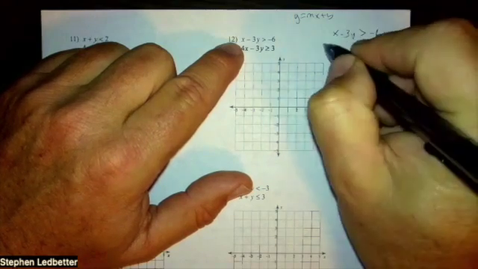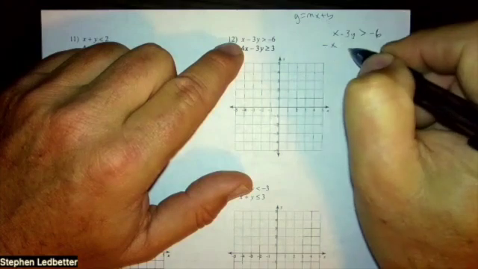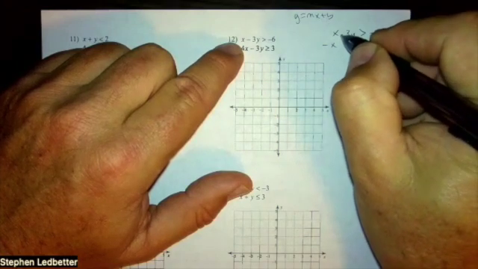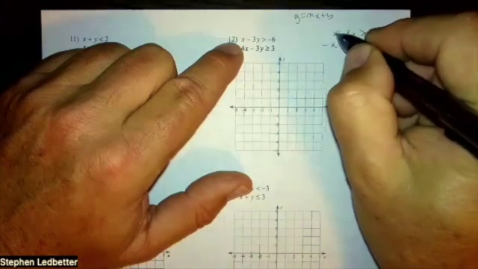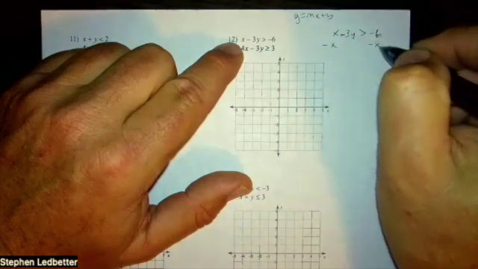The first thing we do is always move x, because we want to get the y by itself. That's a positive x. Now remember that the negative is with the 3y. This is a positive x, so I'm going to subtract x from both sides.